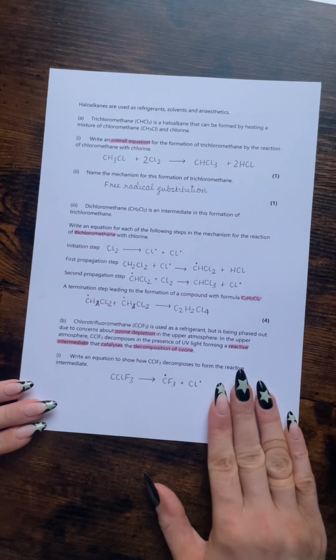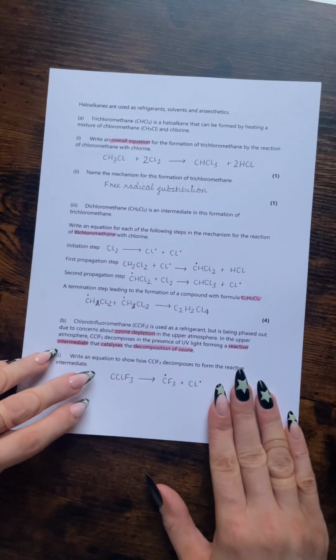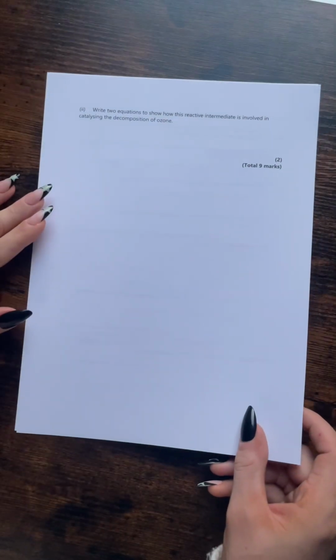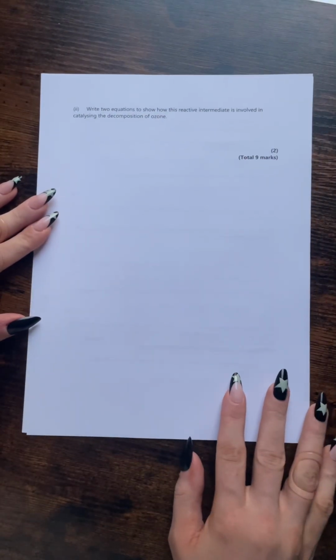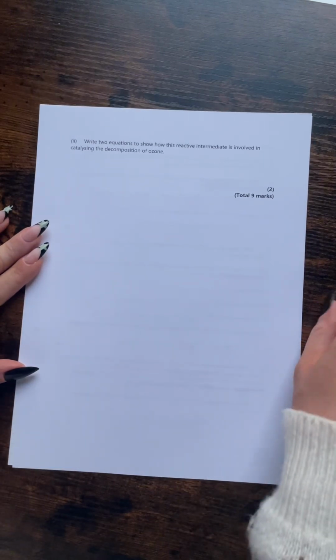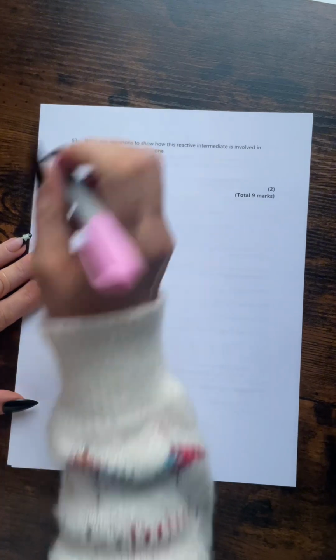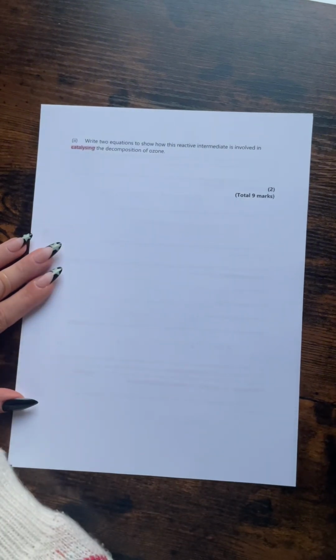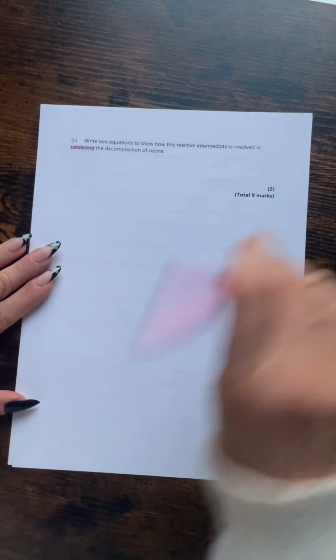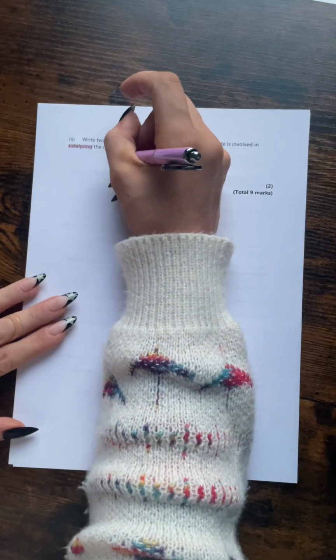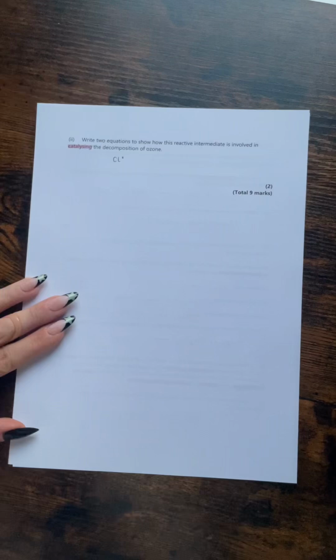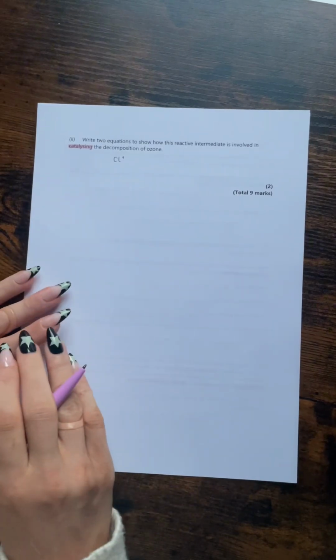Now that we've done that, the question on the back is asking us to write equations that show how that chlorine-free radical is involved in catalyzing the decomposition of ozone. And I'll come back to the catalyzing part in a second. So what this chlorine-free radical will do is attack the ozone, and we're going to be writing 2 propagation equations here.